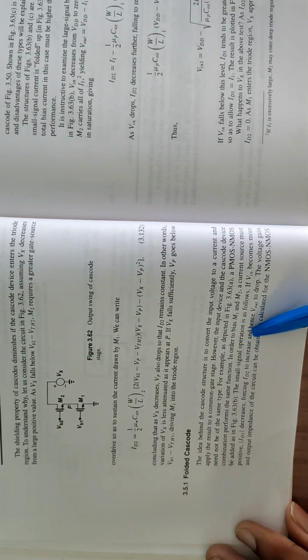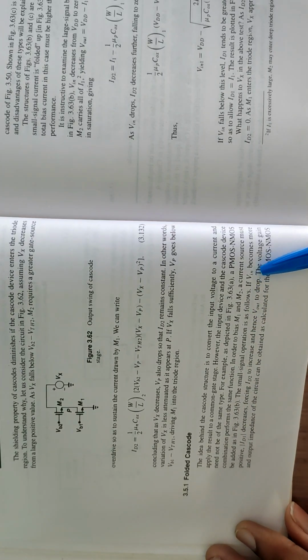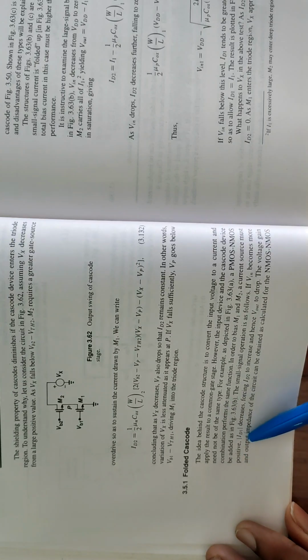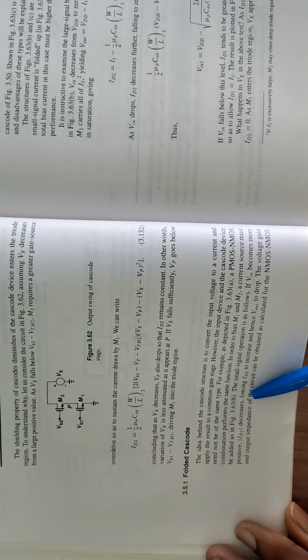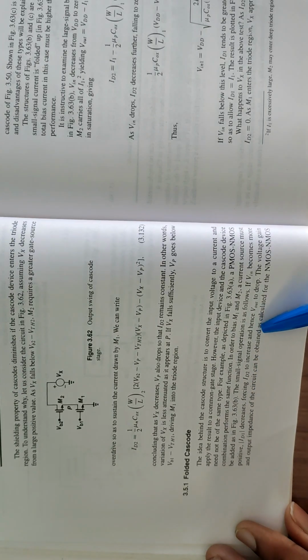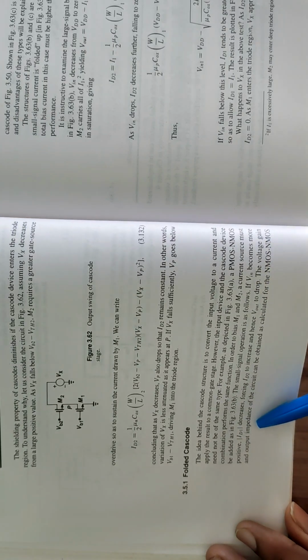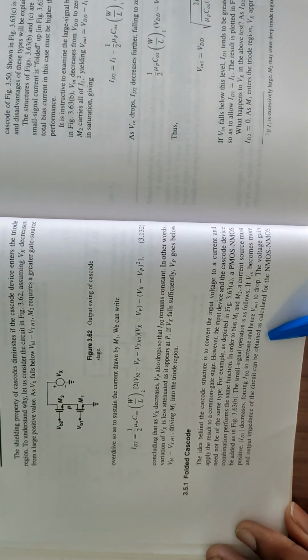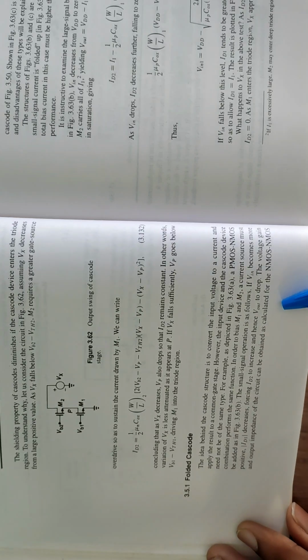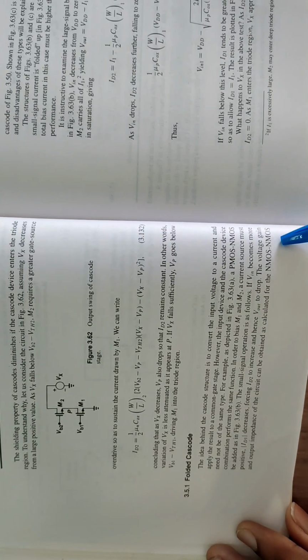The small signal operation is as follows. If Vin becomes more positive, |ID1| decreases, forcing ID2 to increase and hence Vout to drop. The voltage gain and output impedance of the circuit can be obtained as calculated for the NMOS and NMOS.